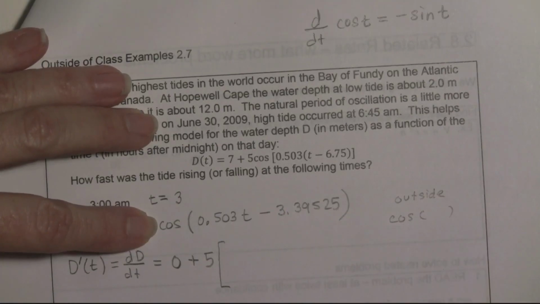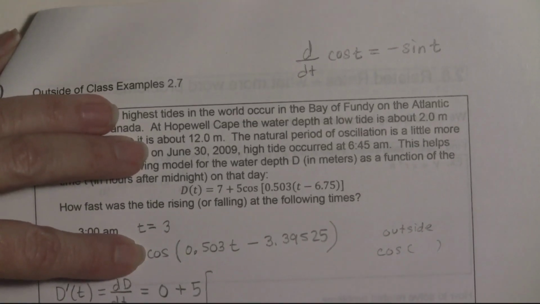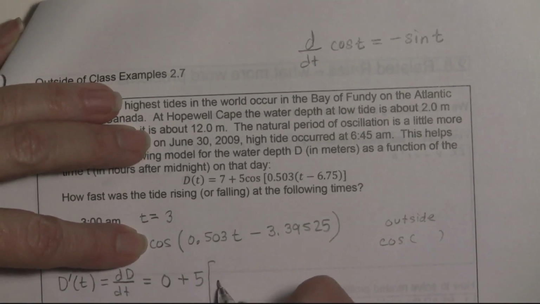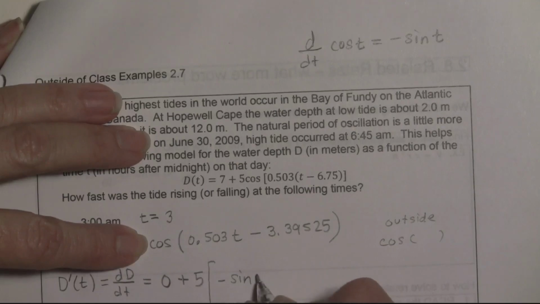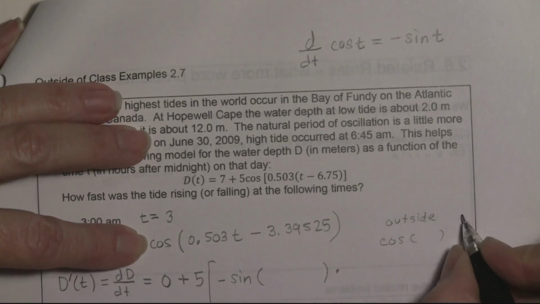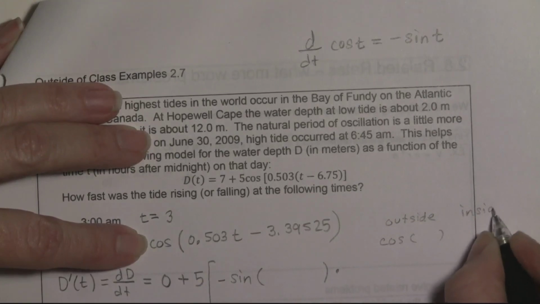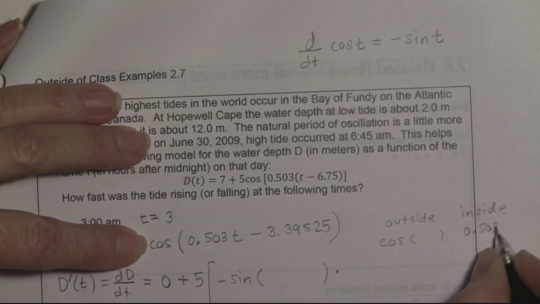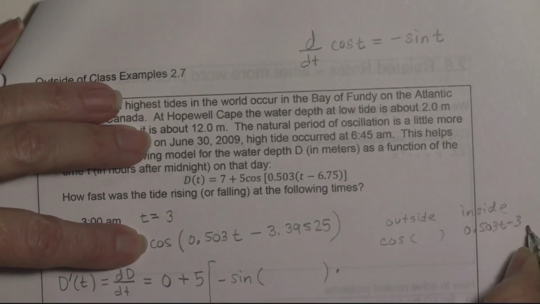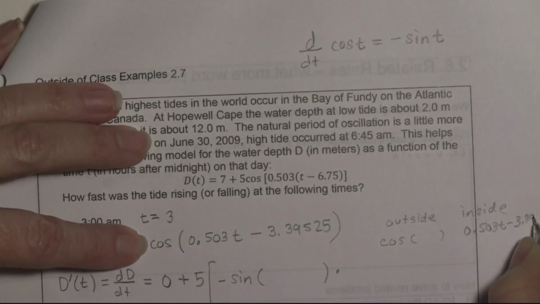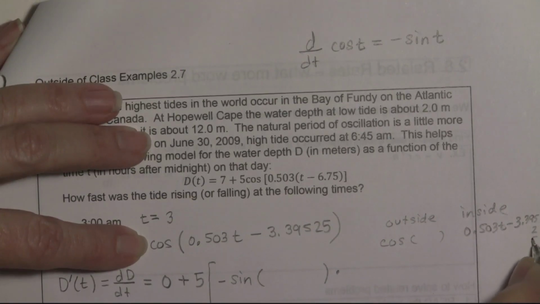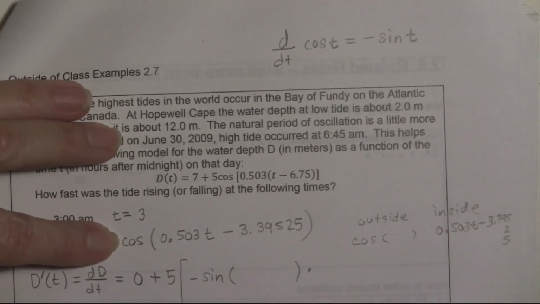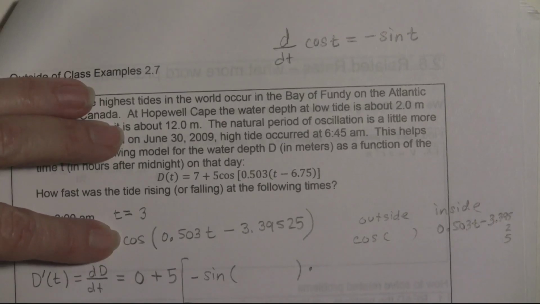So I want to take the derivative of the outside. I'm going to take the derivative of cosine. So that's negative sine. Notice I've already got those parentheses, evaluated at the same inside, right? Multiplied. Well, I'm going to write the inside down here. The inside is 0.503t minus 3.39525. Almost didn't fit on that paper. You're like, it did not fit on that paper.